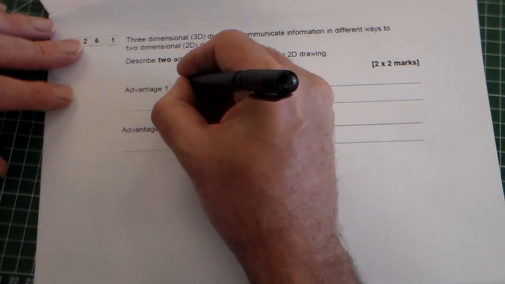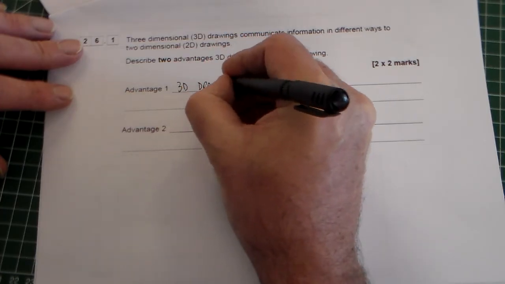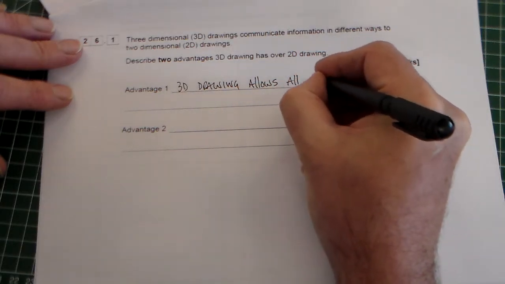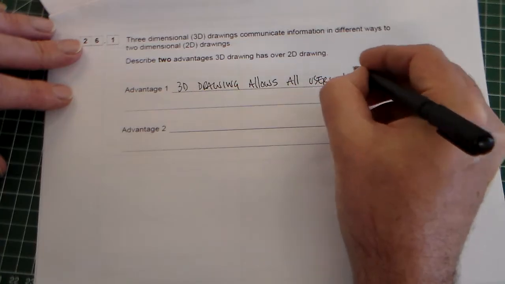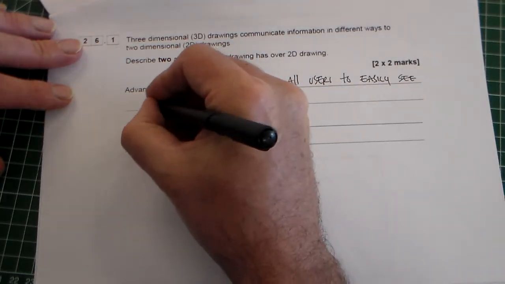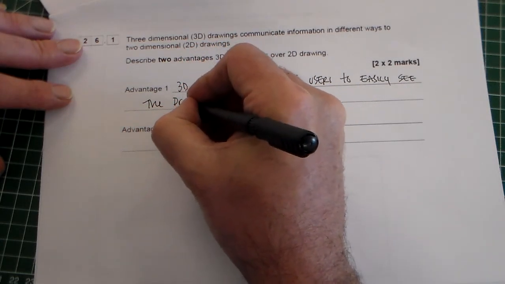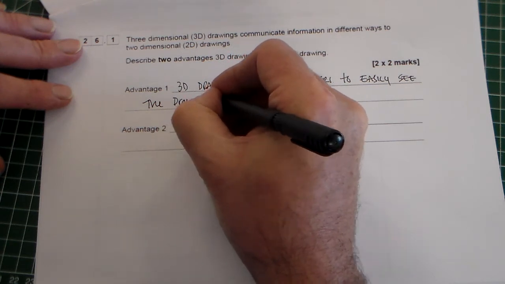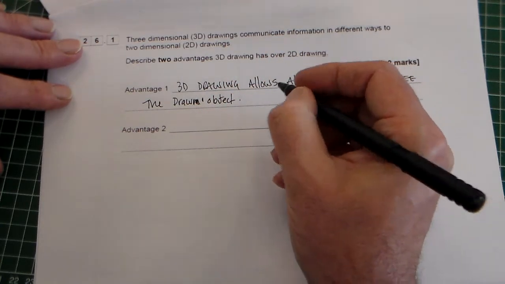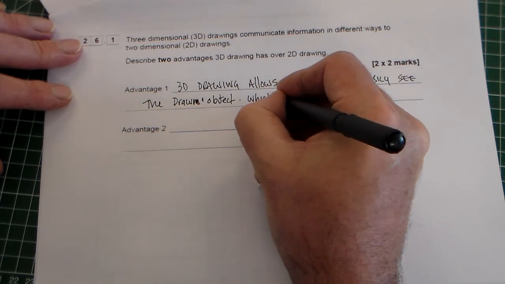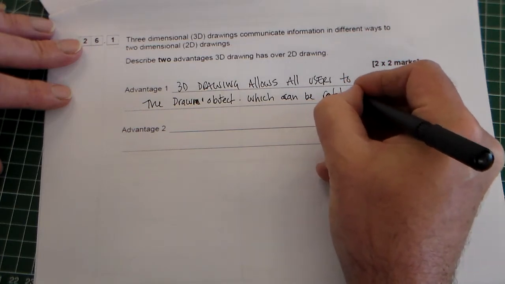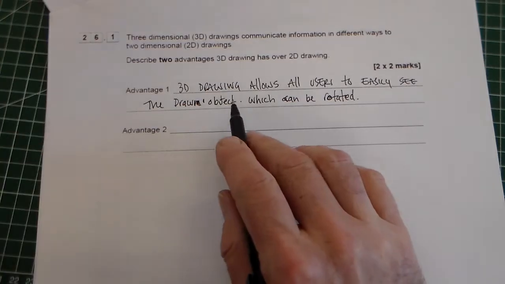So 3D drawing allows all users to easily see the drawn object, which can be... I think that would do.